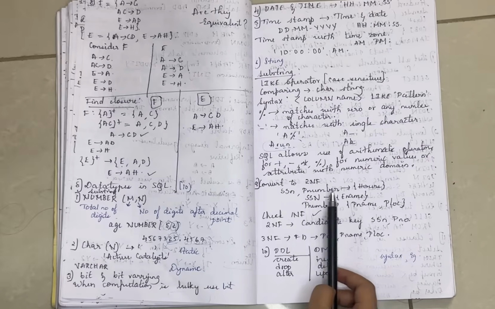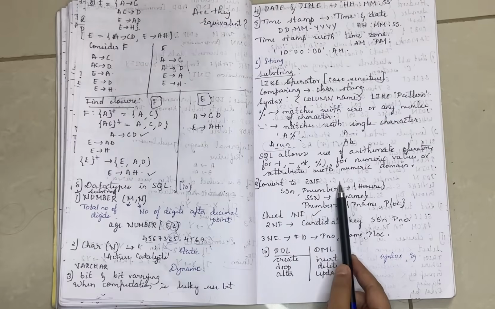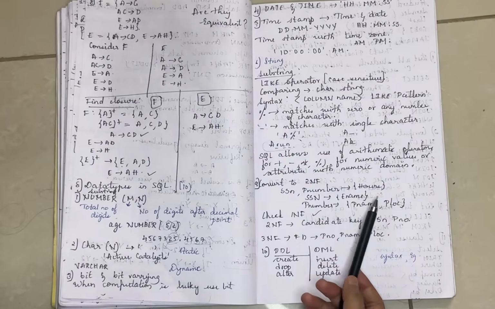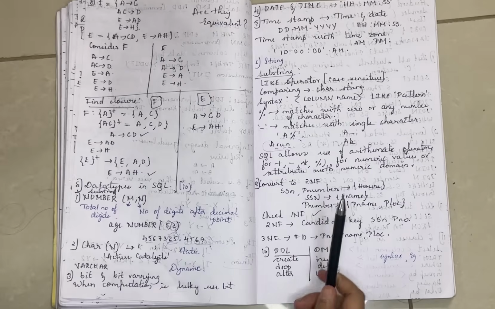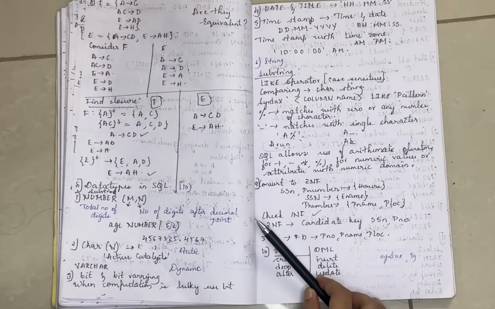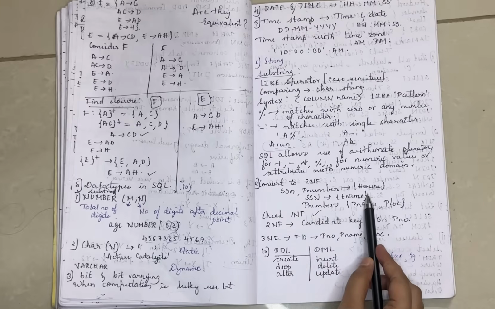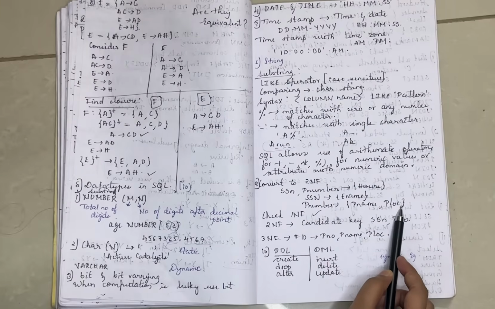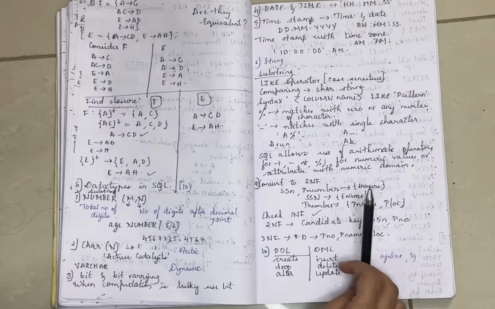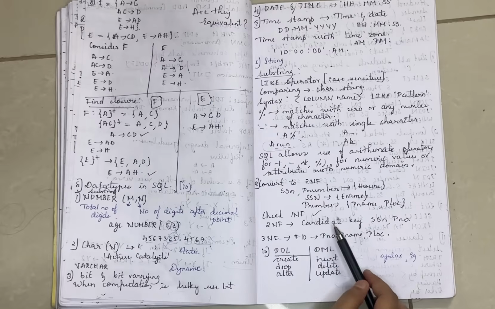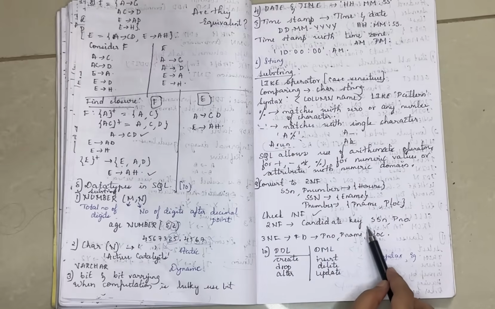Then there was one question they have given and they have asked us to convert it to 2NF. How do you convert? To convert into 2NF, first we have to check whether it is in 1NF. How to check whether it is in 1NF: look at the question. There are only single values associated, right? So hence it is in 1NF. Now how do we make it 2NF? For 2NF, we have to find out the candidate key.